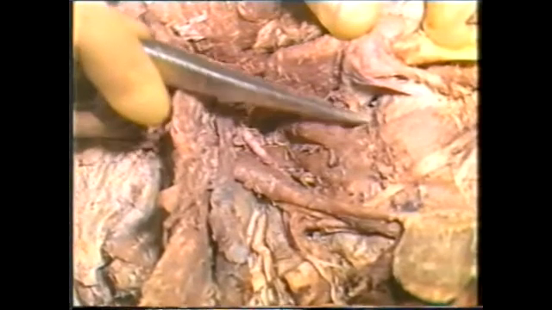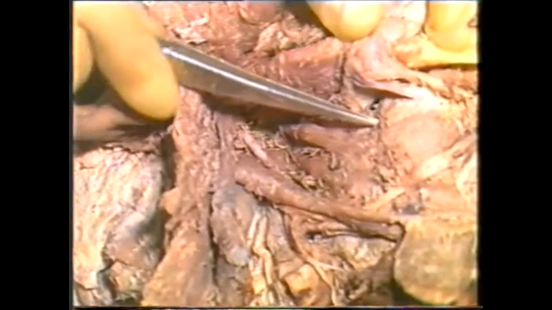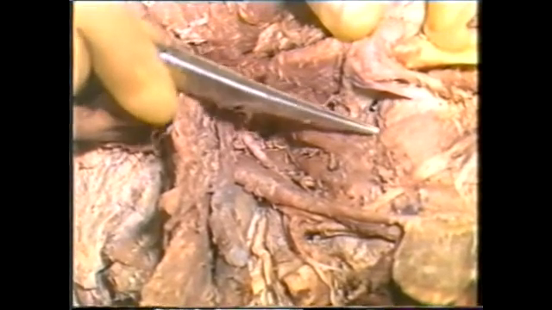Notice the styloglossus muscle passing to its insertion into the side of the tongue. This swelling present under the styloglossus muscle is the root of the tongue.